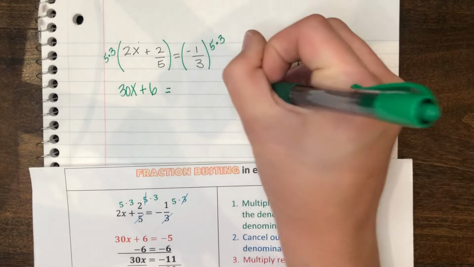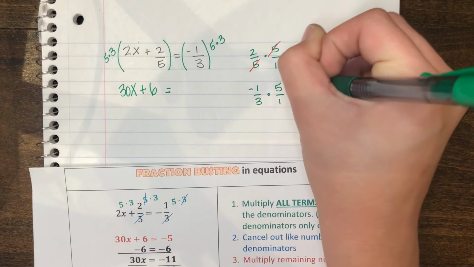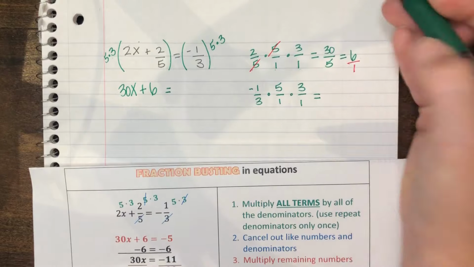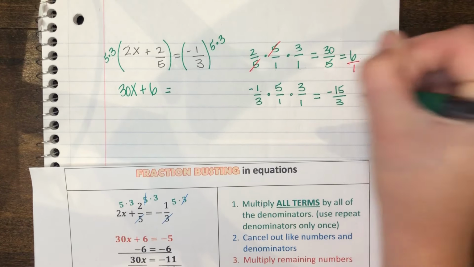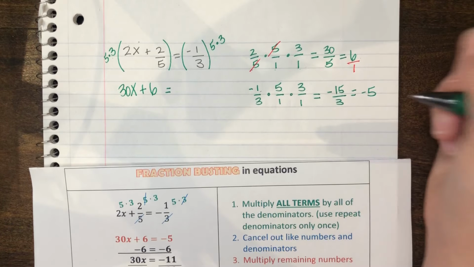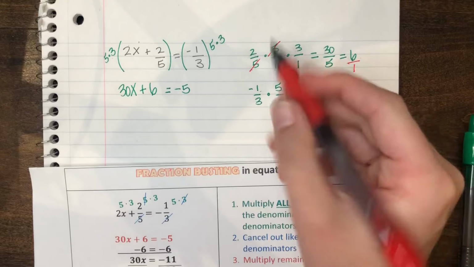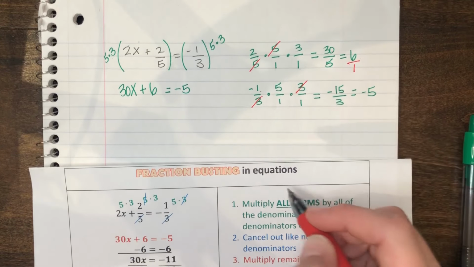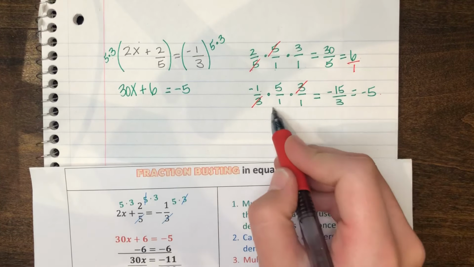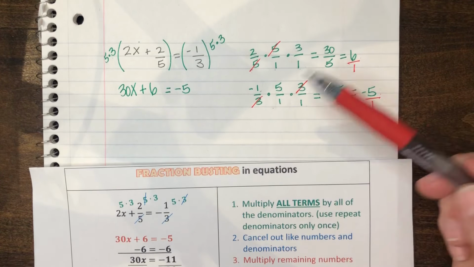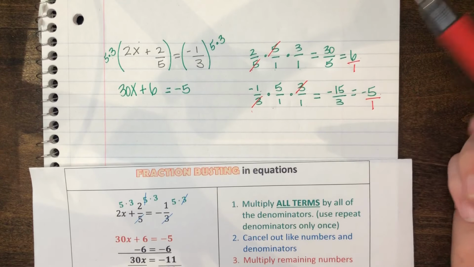All right, so let's keep going. We want to multiply negative 1/3 by 5 over 1 and by 3 over 1. And again, I'll multiply straight across. 1 times 5 times 3, we'd have negative 15 over 3 or negative 5. But again, in this process, notice this value of 3 over 3 that I could have canceled out to make 1, and I would have had negative 1 times 5, negative 5, 1 times 1 over 1. So this creating one whole is going to be basically the premise of fraction busting.